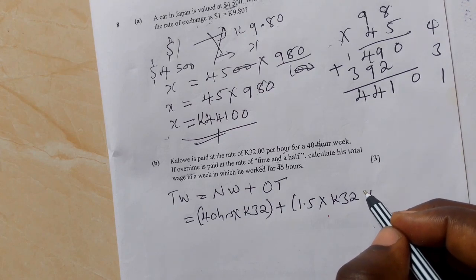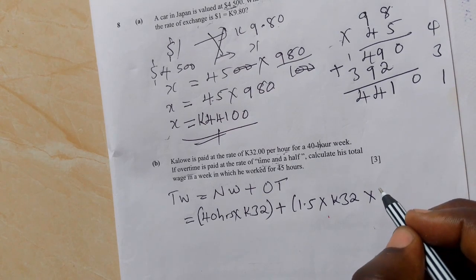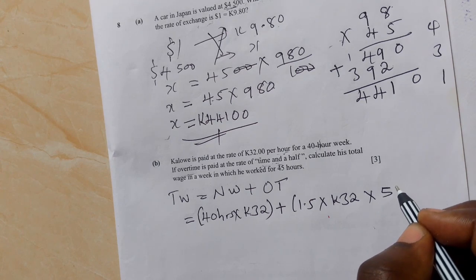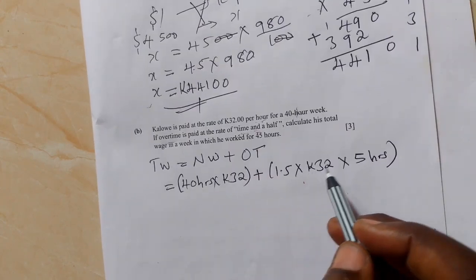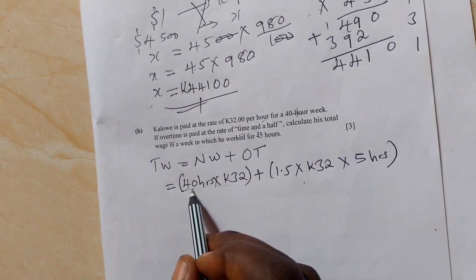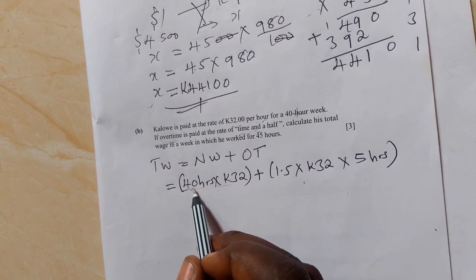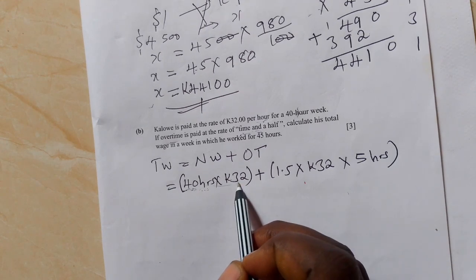Multiply by overtime hours from 40 to 45, that is 5 hours. I hope you know where these are coming from. These are normal hours. 40 hours, any person is supposed to work 40 hours. That's normal, times the amount per hour he is receiving, alright?